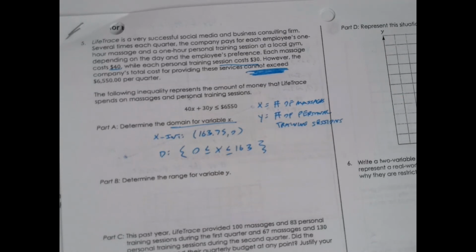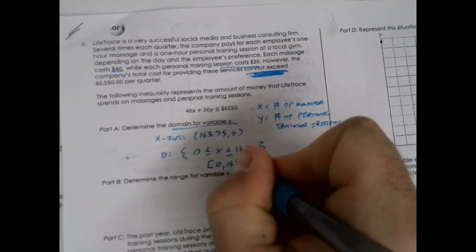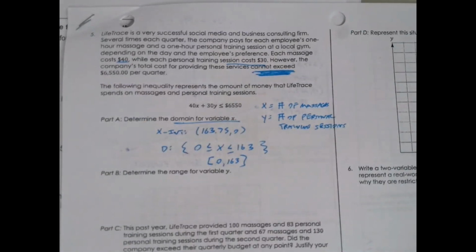Because your x-intercept is 163.75, so in other words, a client can get up to 163 massages under this business model. Now, in interval notation, that would look like this: 0 to 163, bounded on both ends. So it's just a way to express your reasonable x values.